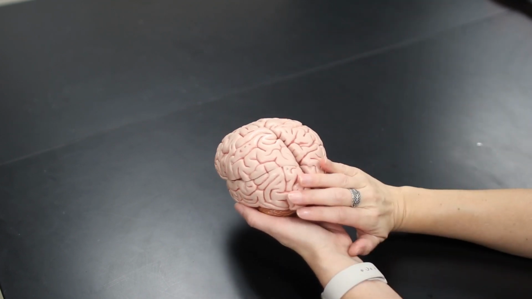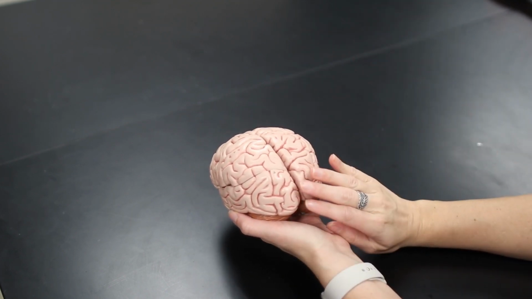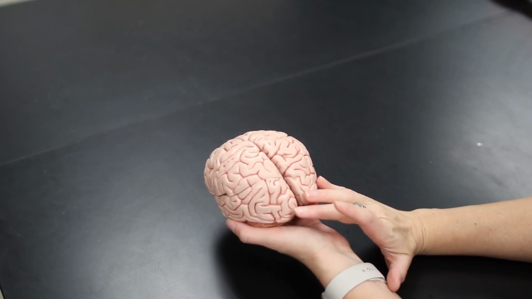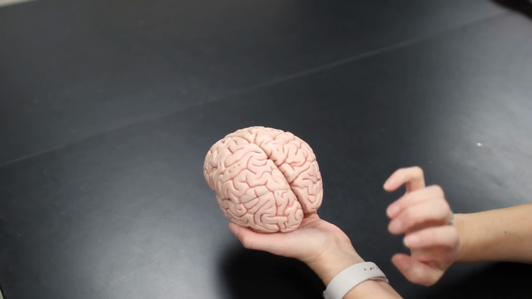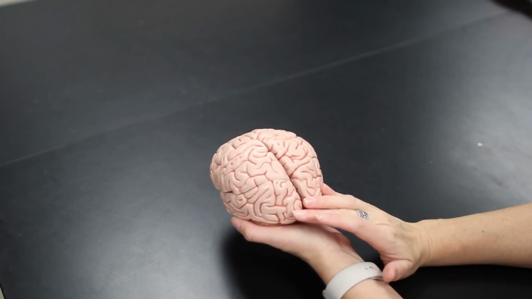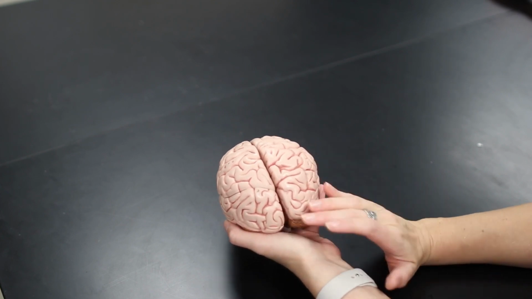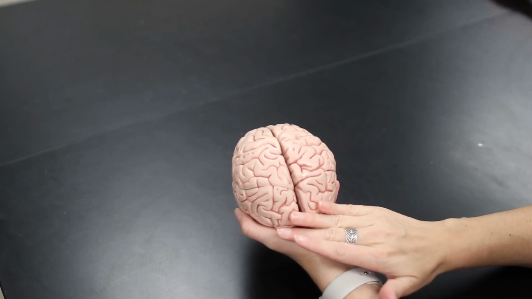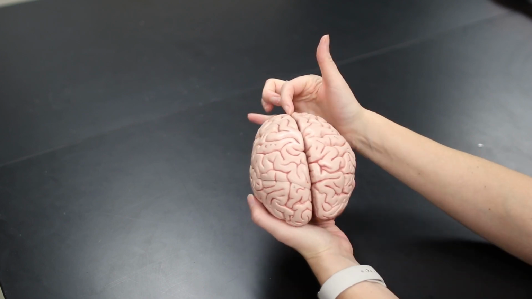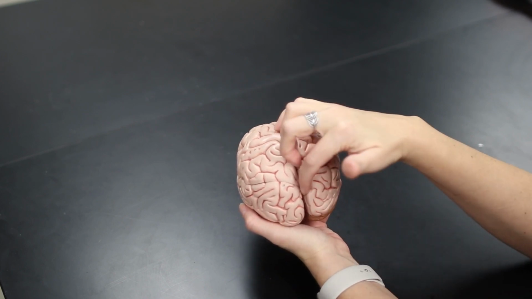So if we do go all the way to the back, this is going to be our occipital lobe dealing with sight. I usually like to think of the brain kind of working like a projector. The eyes are going to project that image to the back of the brain. There's not a very clear dividing sulcus between parietal and occipital. So the biggest thing is just keep track of occipital is going to be the very back portion of the cerebrum.